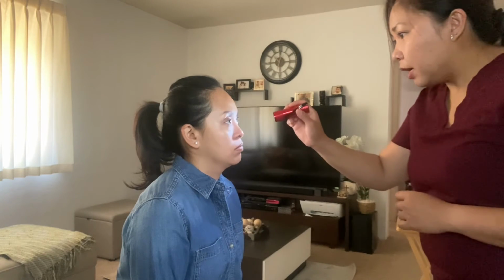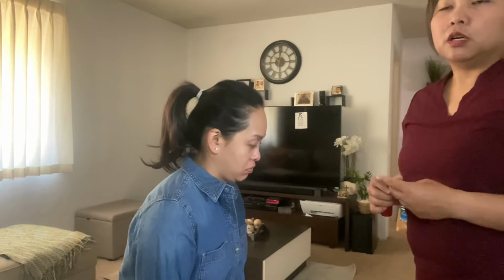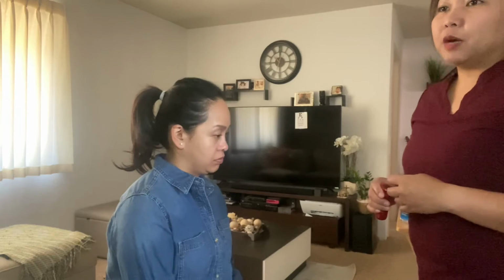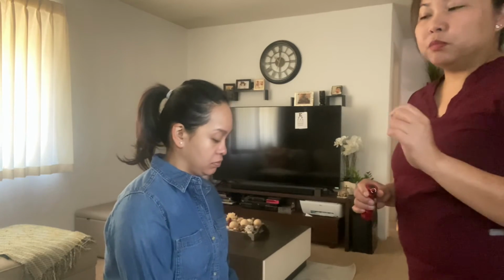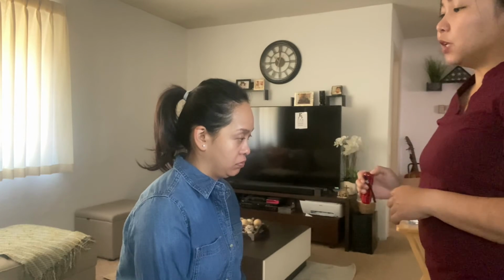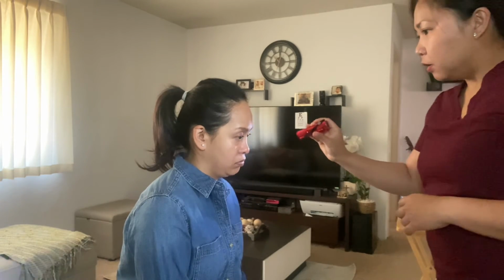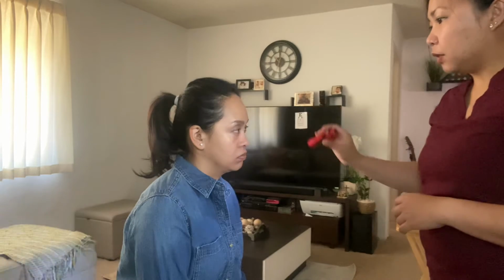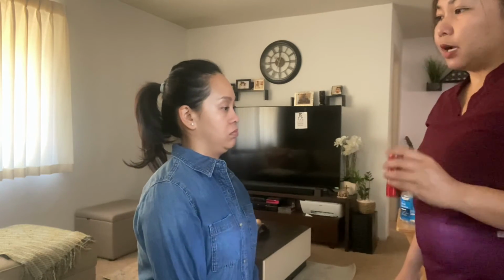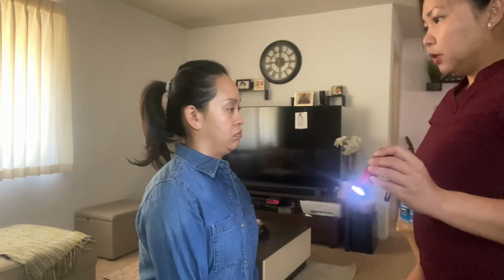All right, I could see that the pupils are being constricted when I put the light towards her eye. Usually the size of the pupils should be about 3 millimeters to 5 millimeters. And then when they constrict, it would be about 1 millimeter. So I could see that her left eye is constricted when I give her direct light. And then now I'm gonna test the right eye.